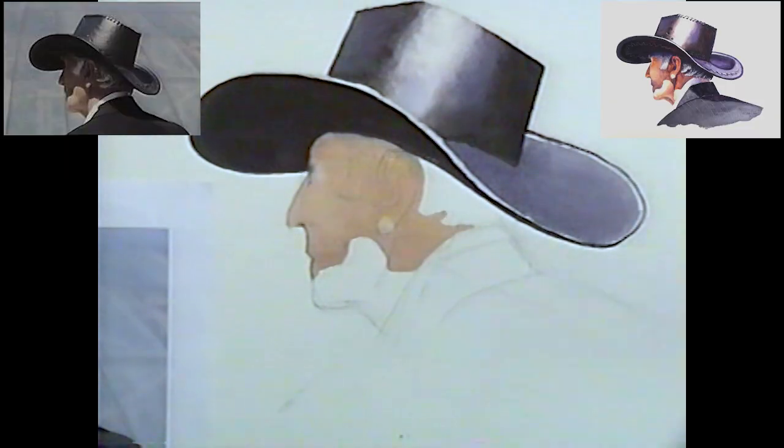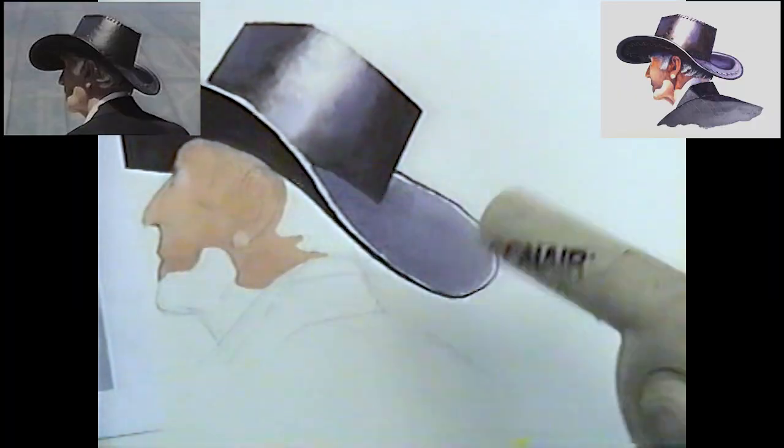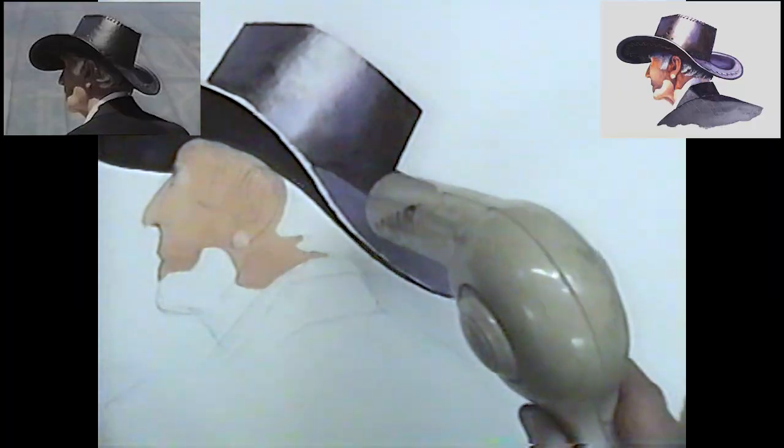Let's do it without the shadow on there. Let's get our hair dryer. That hair dryer has seen some days. That must be an original. Now let's just move this down a little bit where I can have room to do it. Put that shadow in.